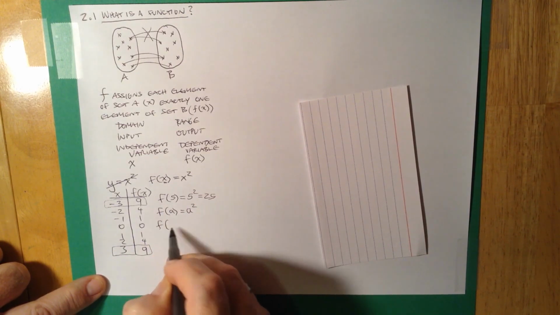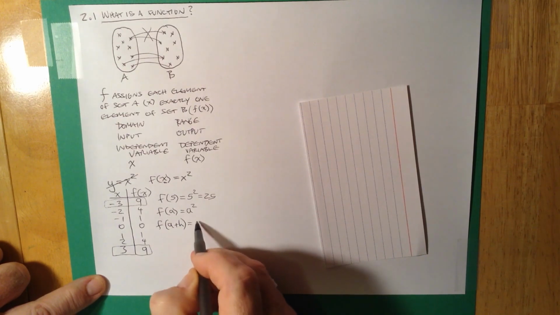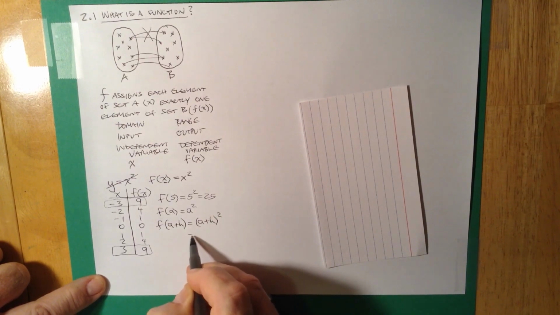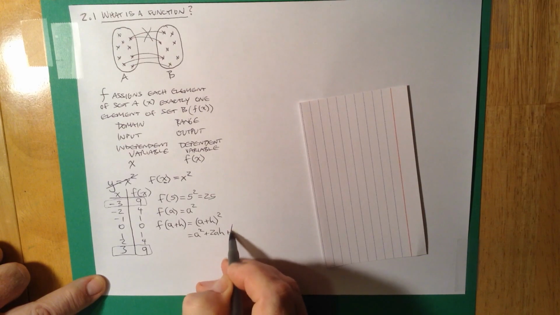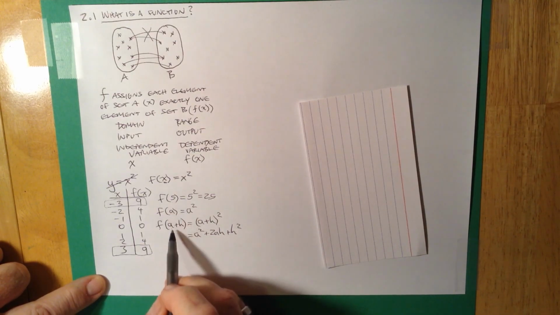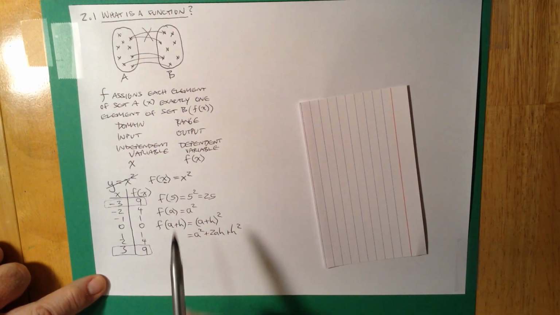If what we're putting into this is a plus h, well, then it's a plus h squared, which is a squared plus 2ah plus h squared. So whatever is in these parentheses is what is operated on by this function x squared.